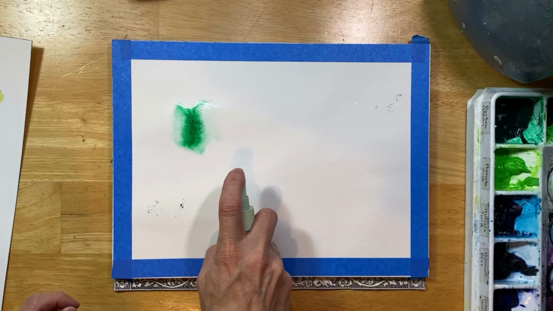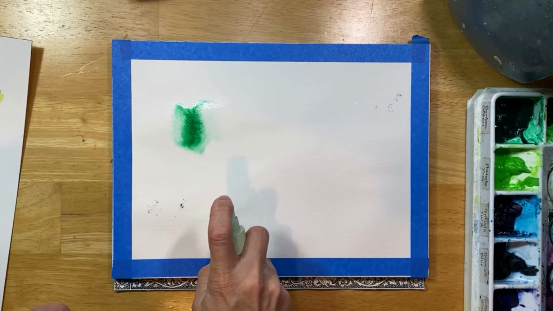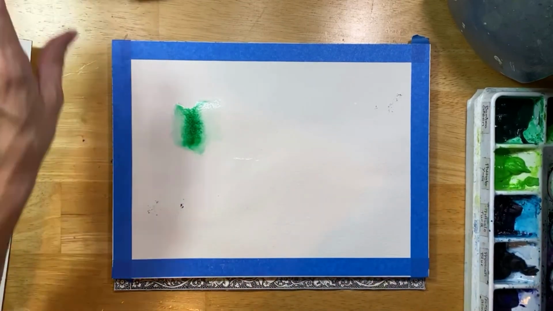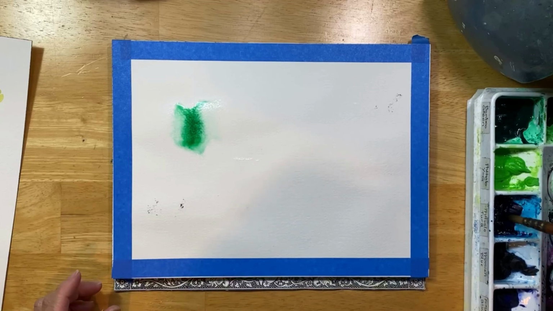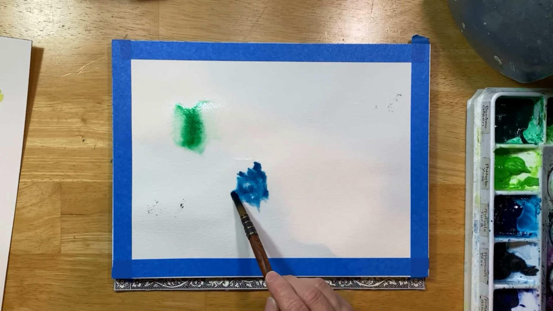Okay, so here comes my second blossom. I'm going to go about right here. And I want that one a little bit bigger, so I did more mists on that one. And for this one, I'm going to choose one of my other colors. Remember we talked about using analogous colors, colors that are next to each other on the color wheel. So this color is phthalo turquoise. And with my brush, I'm just going to touch in some of that.